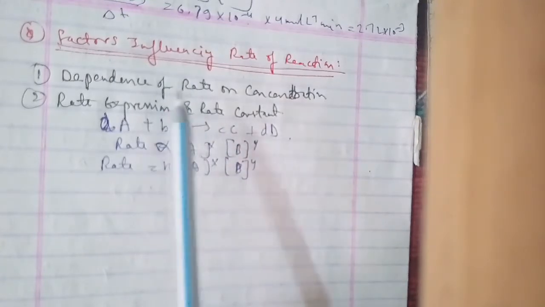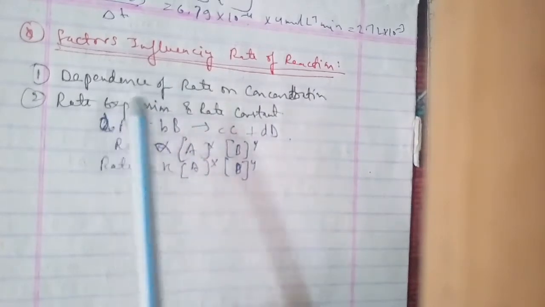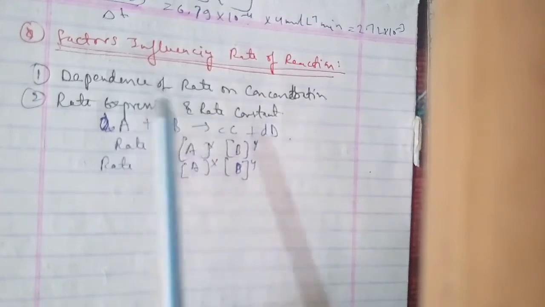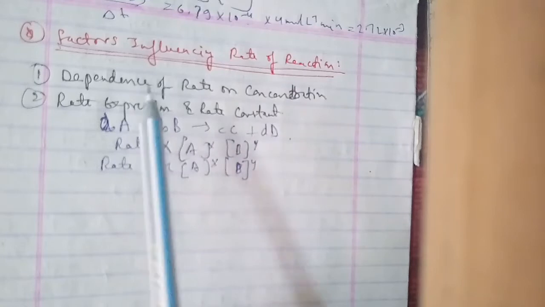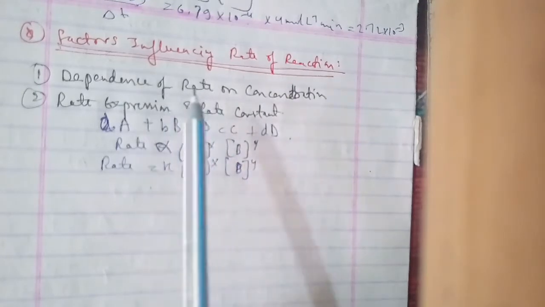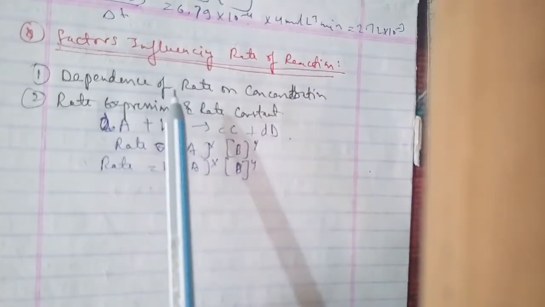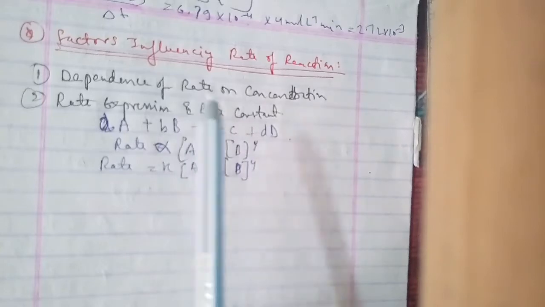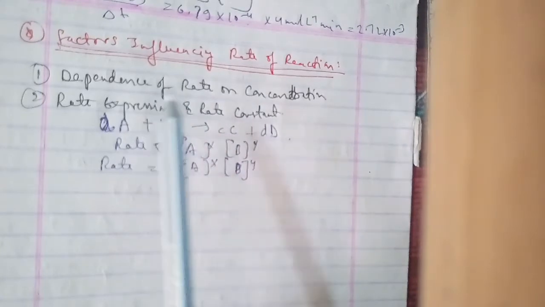For example, we will represent 2NO(g) + O2(g) giving 2NO2(g). In this, we can measure the rate of the reaction as a function of initial concentration, either by keeping the concentration of one of the reactants constant and changing the concentration of the other, or by changing the concentration of both the reactants.